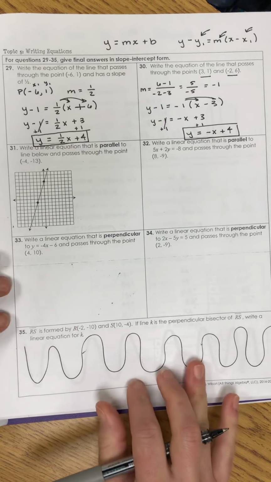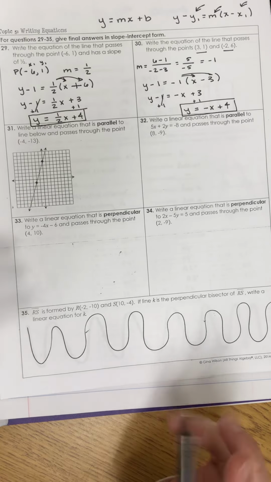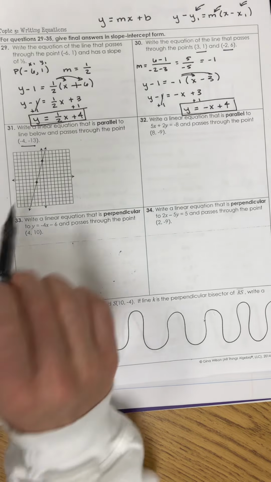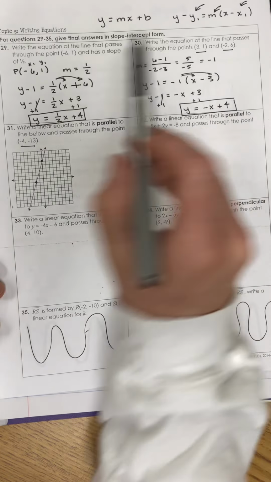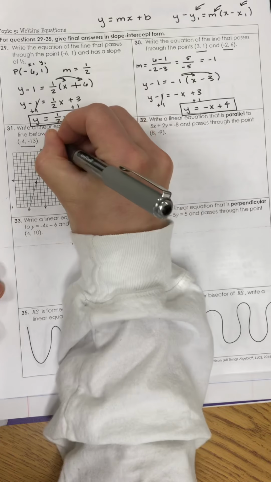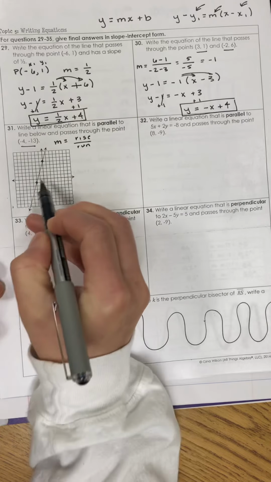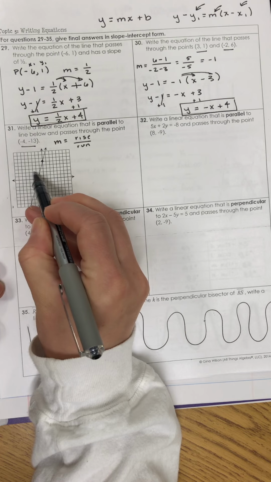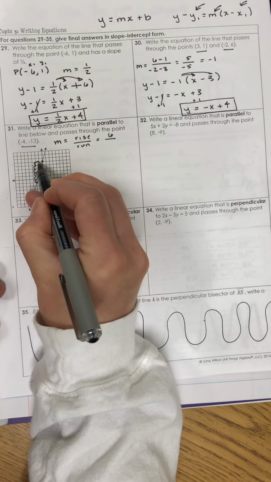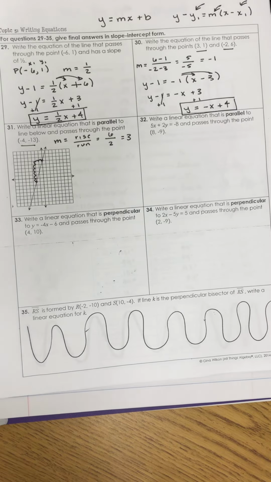Now let's look at 31. Same principle. The only difference is we have to find our slope a different way. They give us a point and they give us a graph. So instead of finding our slope using 2 points or automatically being given the slope, we have to find it using rise over run. So we're going to count here. 1, 2, 3, 4, 5, 6 is our rise over our run, 1, 2. This simplifies to 3. Remember, always simplify if possible.